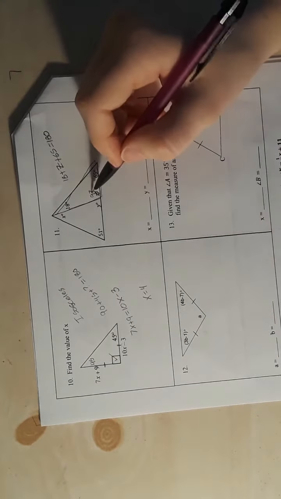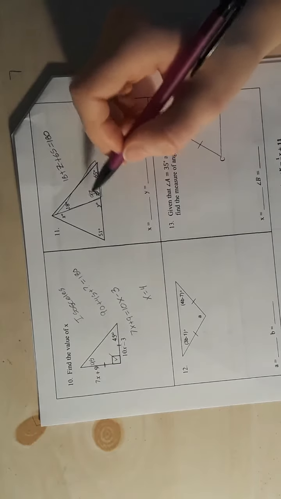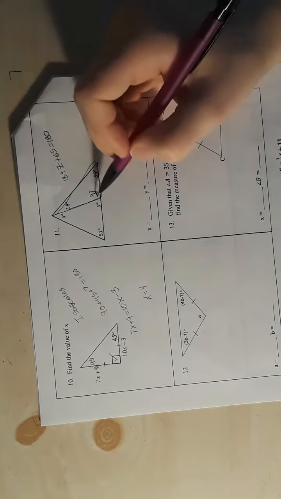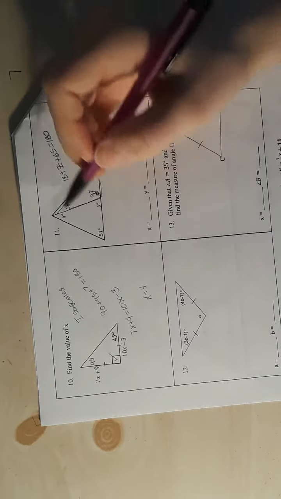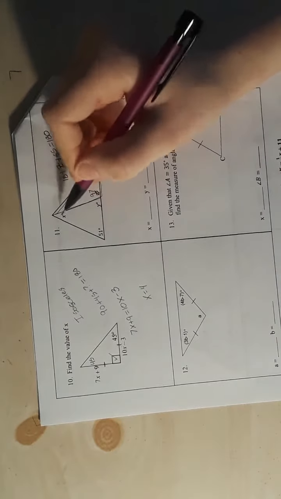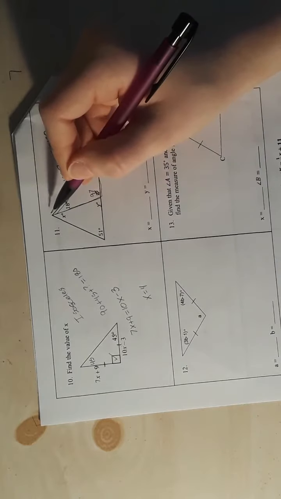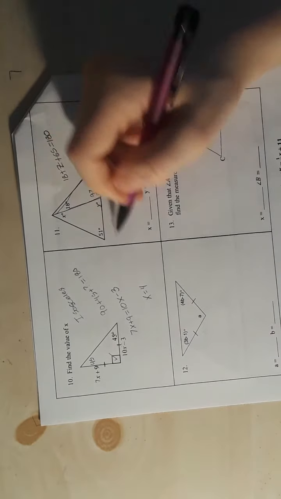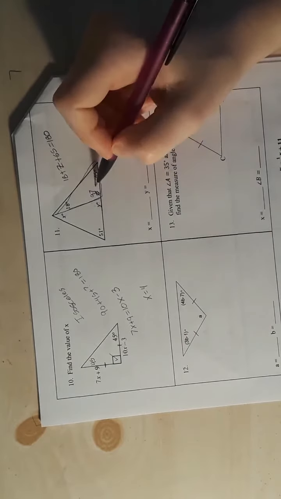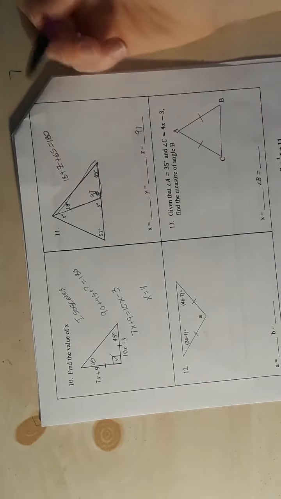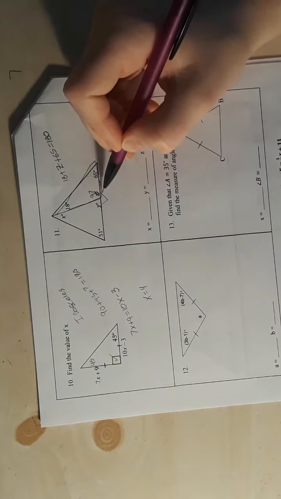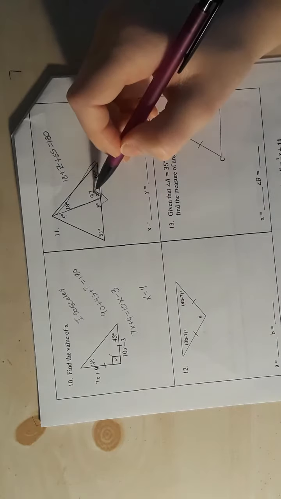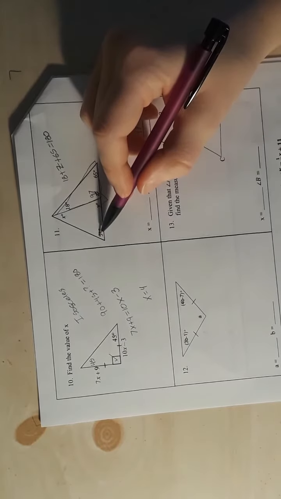Okay, once you have 97, you can do two different things to get y. You can do the linear pair immediately to get y, or you could use the 97 to find x first using the exterior angle theorem, and then once you have x, you can do the triangle sum theorem again. But I feel like it's probably easier and quicker for you to see that these are linear pairs, so I'm going to do that method. So these two angles, because they are adjacent and create a line, please do not say that the 97 and the 51 are supplementary.